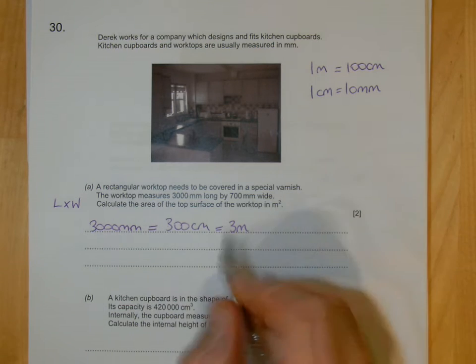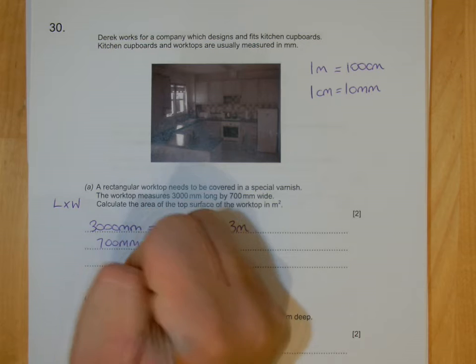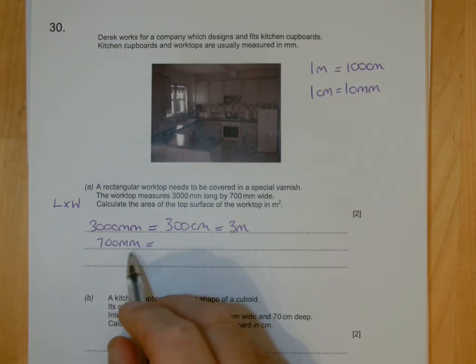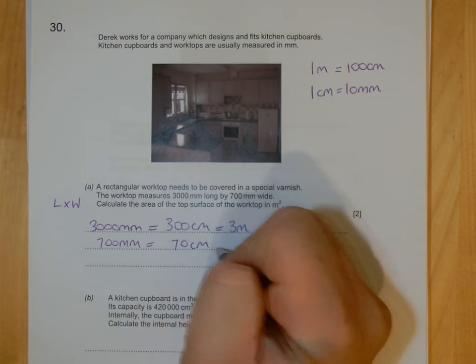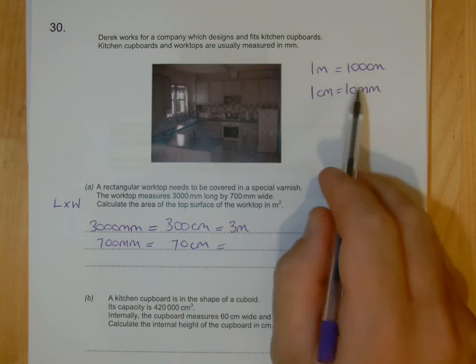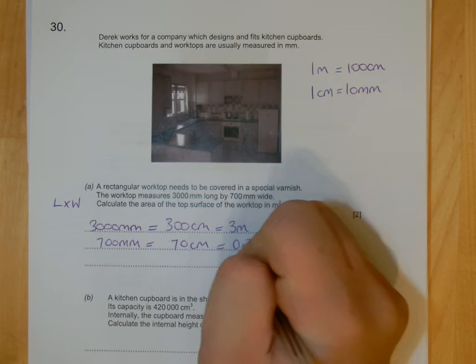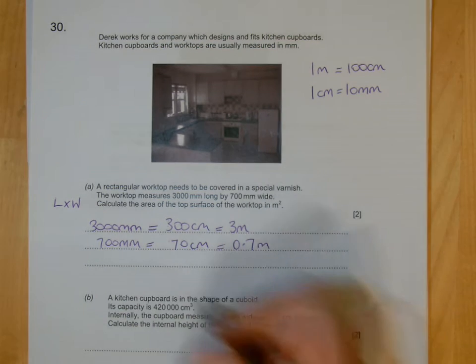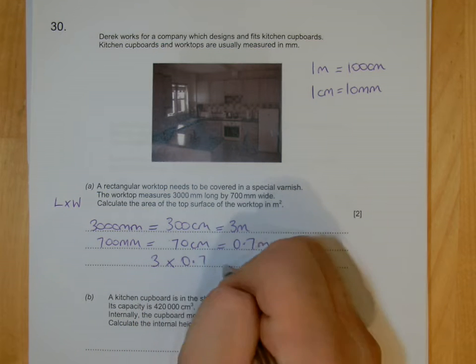For the 700 millimeters, the width of it, remember 10 millimeters is a centimeter, so there'll be 70 centimeters there, and if 100 centimeters is a meter, 70 centimeters is 0.7 meters. So we've got to do length times width, 3 times 0.7.